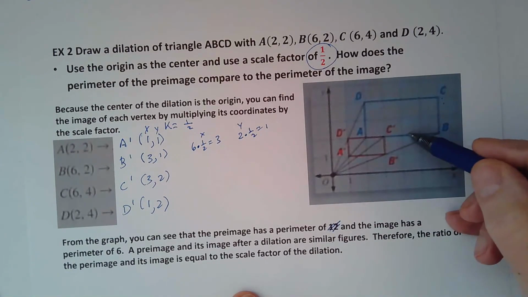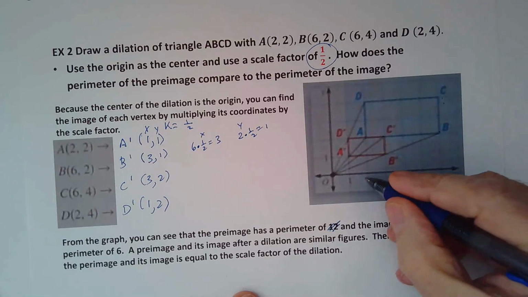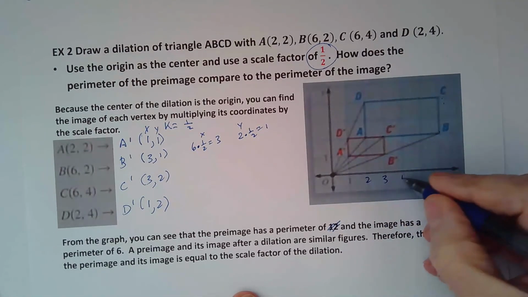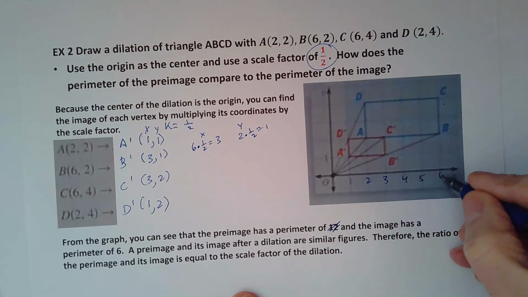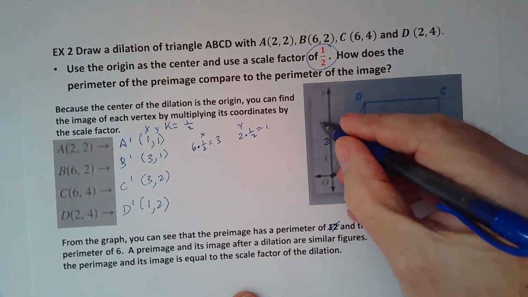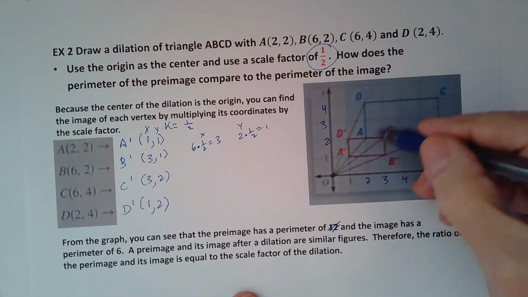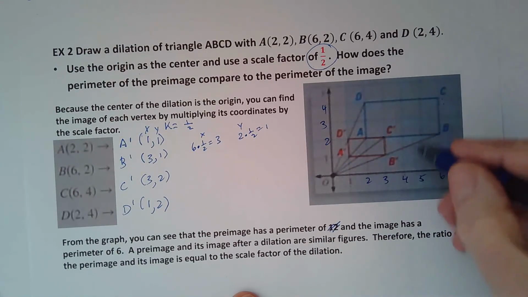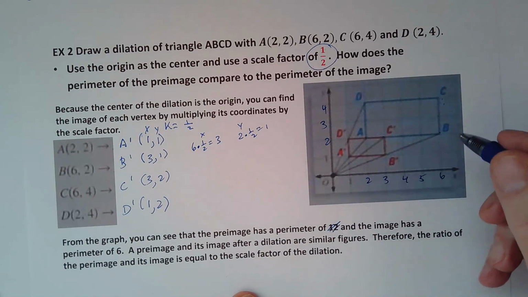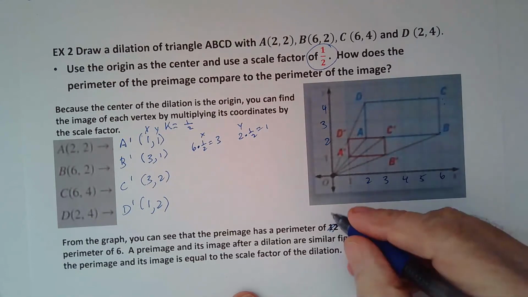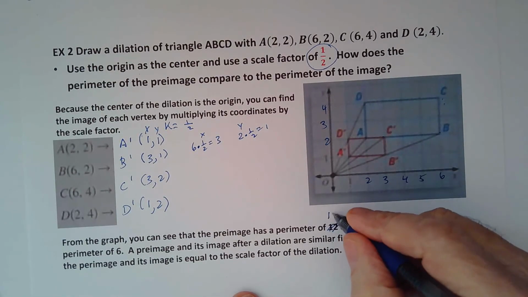So this is 5. So this is 1, 2, 3, 4, 5, 6. This is 1, 2, 3, 4. So that, yeah, this is 2 units, this is 2 units, this is 5 and 5. So 5 and 5 is 10, and 2 and 2 is 4, so 14.